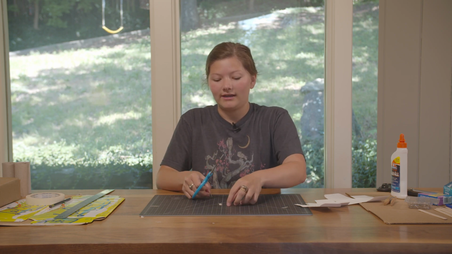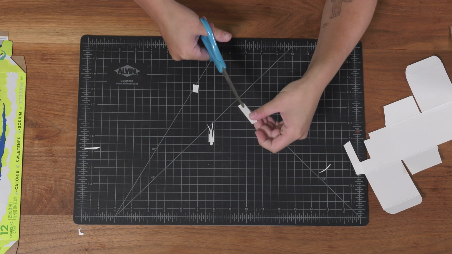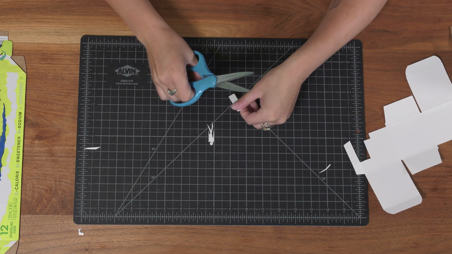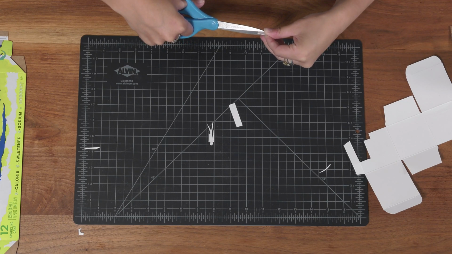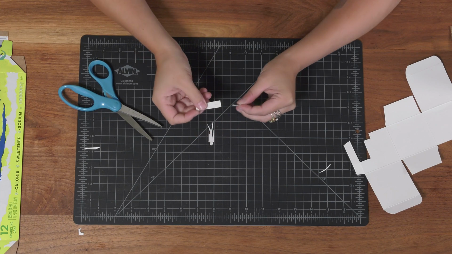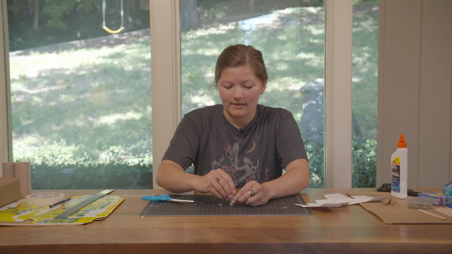An easy way to do that is to take your abstract one right here, or whichever one that you've made, and we're going to make a slit right there. And then we're going to make a slit right here into this piece. Then we're going to join the two. And it stands freely now.